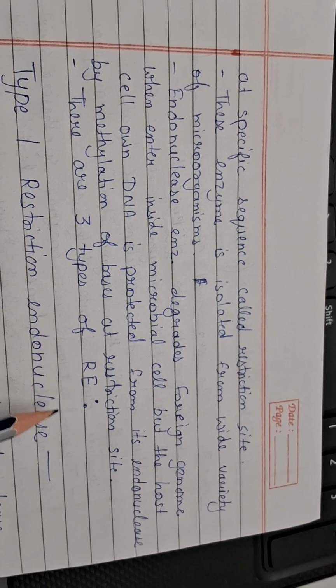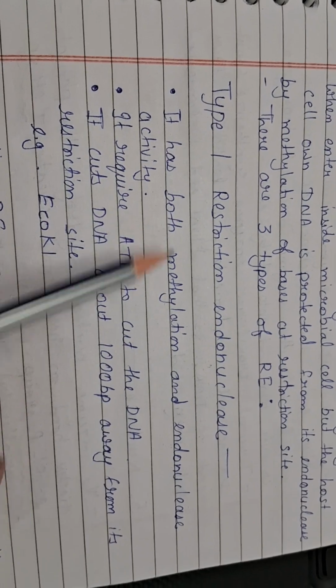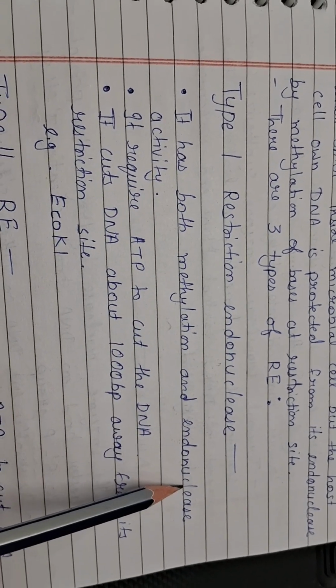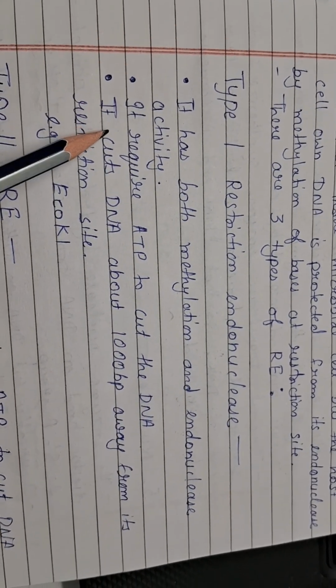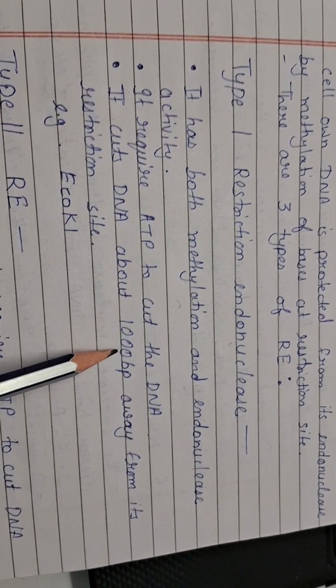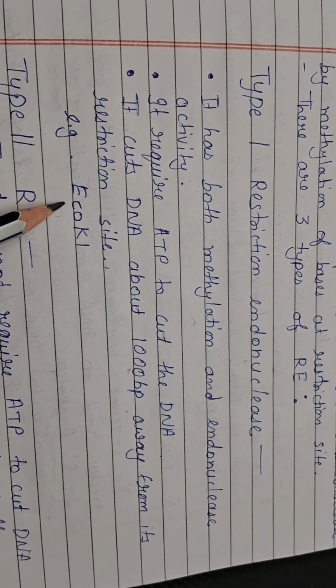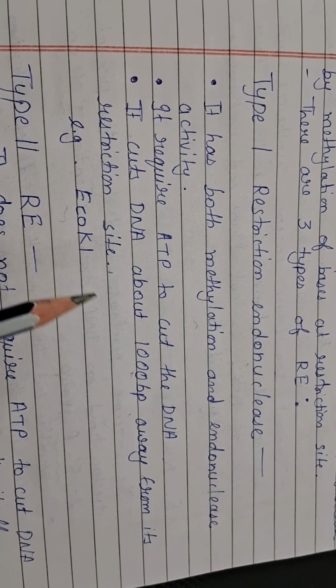There are three types of restriction endonucleases. Type 1 restriction endonuclease has both methylation and endonuclease activity. It requires ATP to cut the DNA. It cuts DNA about 1000 base pairs away from the restriction site. An example is EcoKI.